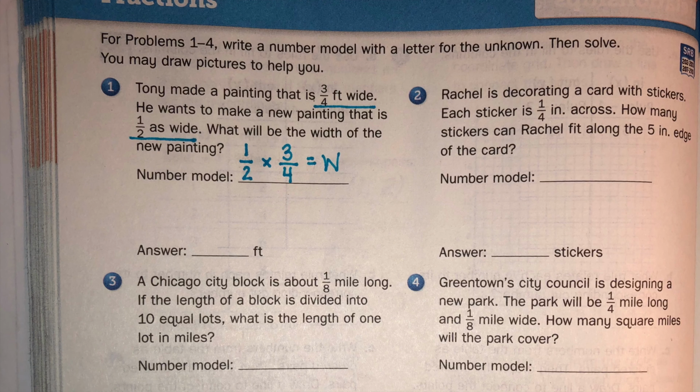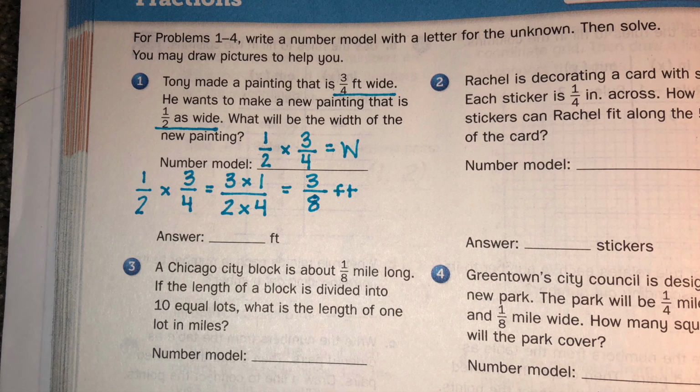So in my number model, you can see I did half times 3/4 equals W. And I used W because I'm finding the width, and we want to use letters to represent the unknown. We're going to solve as usual. So the numerators multiply by each other, 3 times 1, and then the denominators, 2 times 4, which gives us 3/8. So we know our answer is 3/8 feet wide.